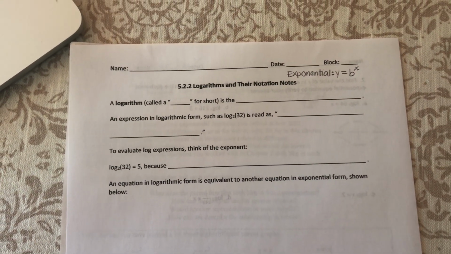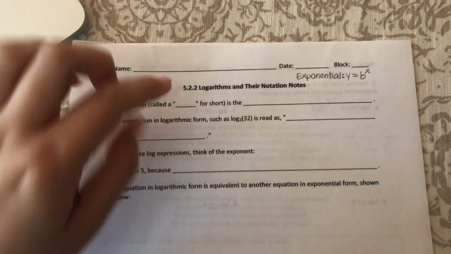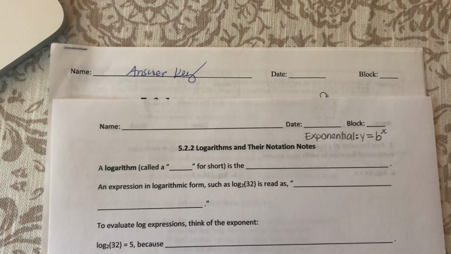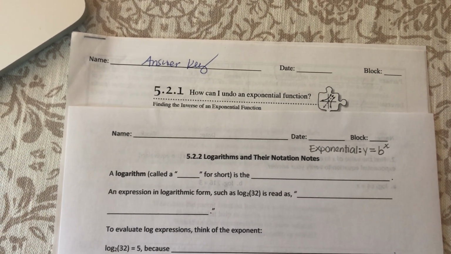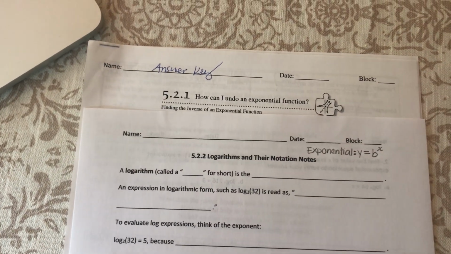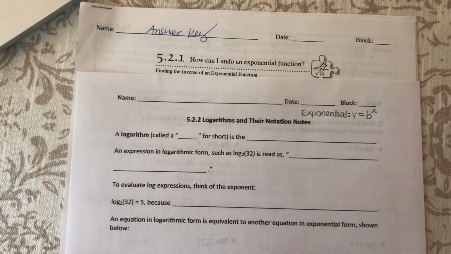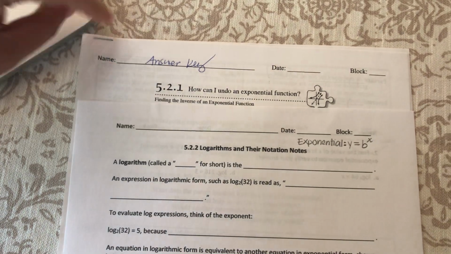The first thing that you should have done today, besides answering the attendance question, is checking the answer key in the comments that I posted on your 5.2.1 packet, which is the first packet of this new section, the second half of chapter 5. We're still kind of talking about inverses, but we're learning about something new called a logarithm. So make sure you check the answer key to this and let me know if you have any questions first.